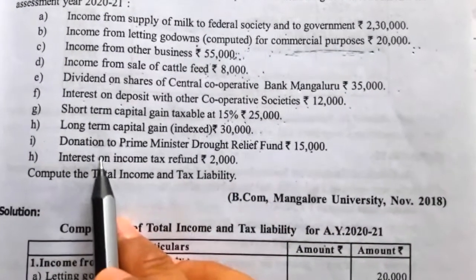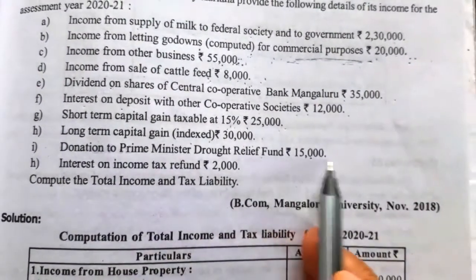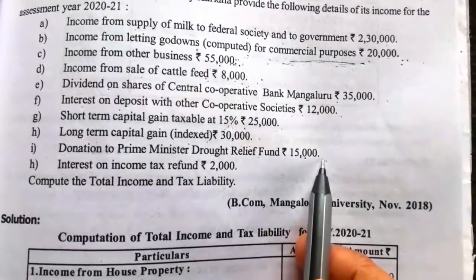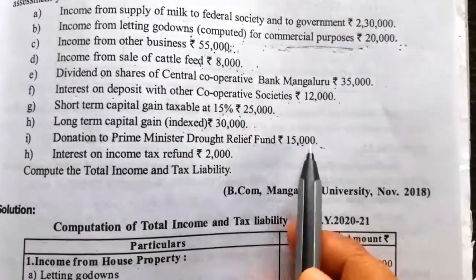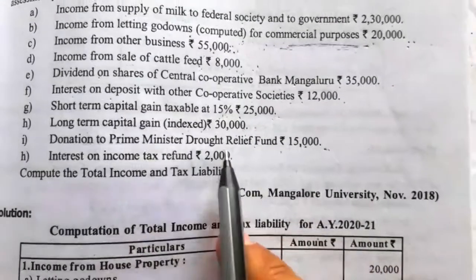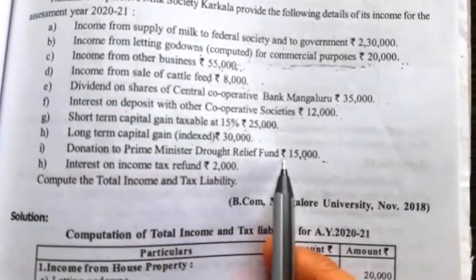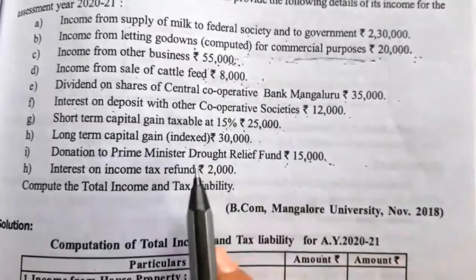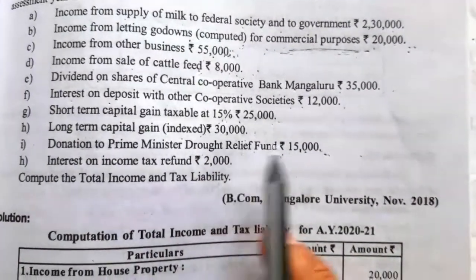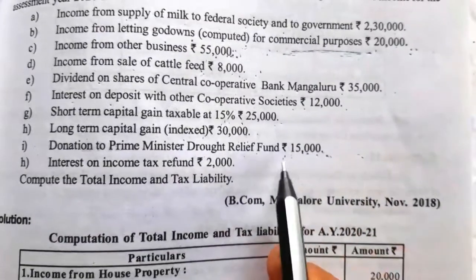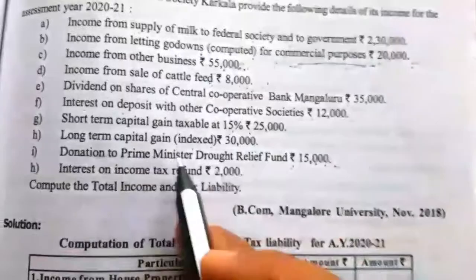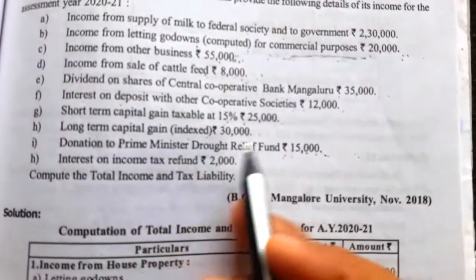Next, donation to Prime Minister Draught Relief Fund. So this is a donation under section 80G. Deduction can be claimed under section 80G. So 15,000 is given. For PMDRF we can claim deduction of 50%. So directly we can take 15,000 into 50%. Because it is a without-limit item, 15,000 into 50%, directly we can take 7,500 deduction under section 80G. If it is a with-limit item, then we have to compare with 80A.